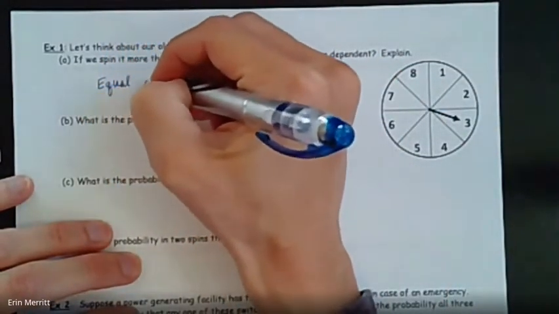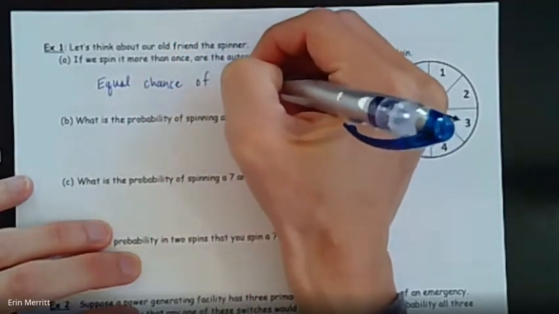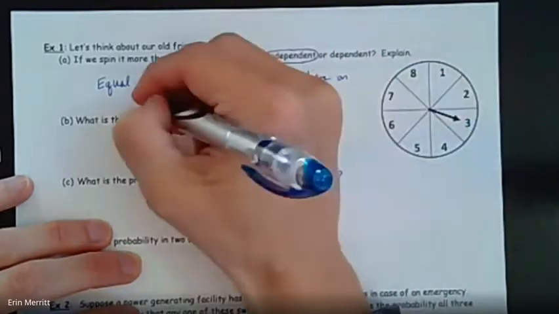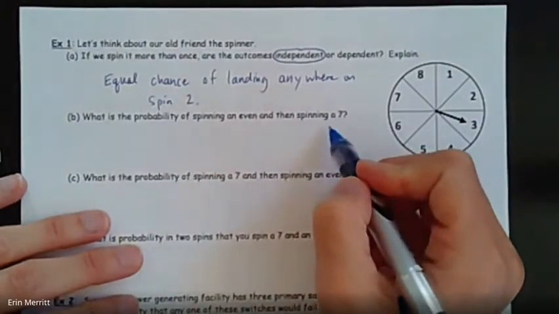So there's an equal chance of landing, I'll say, anywhere on spin 2. It has nothing to do with spin 1. What is the probability of spinning an even and then spinning a 7?